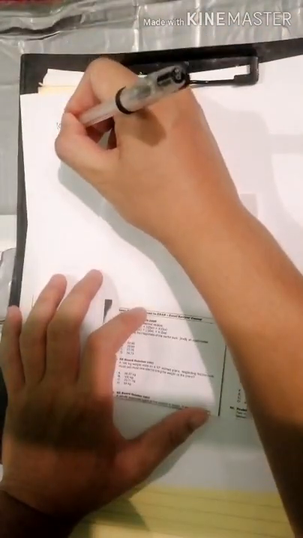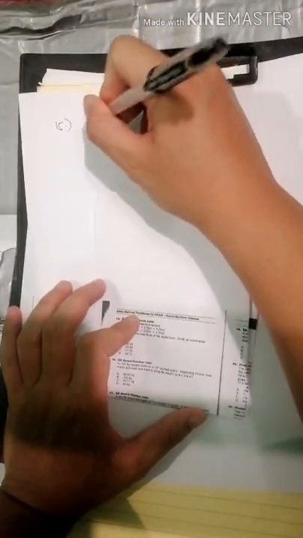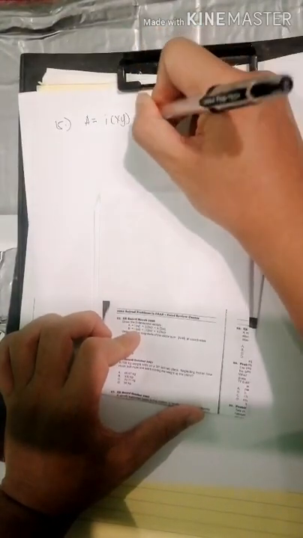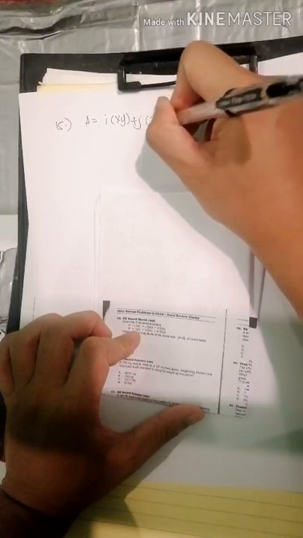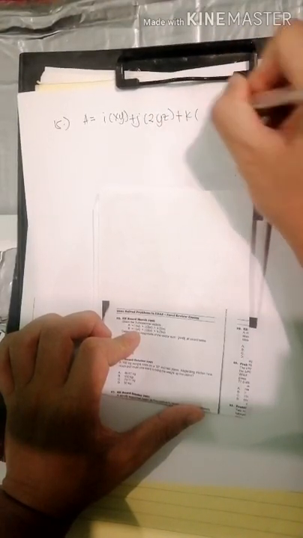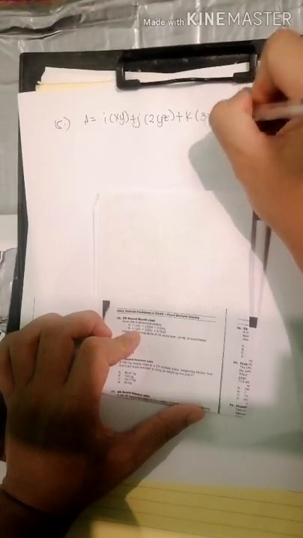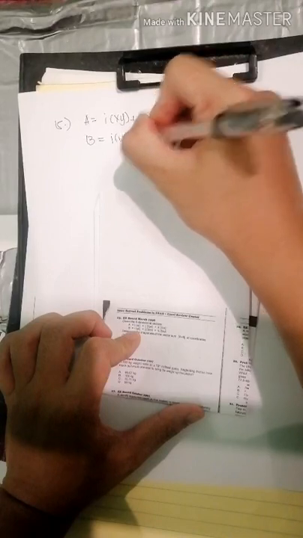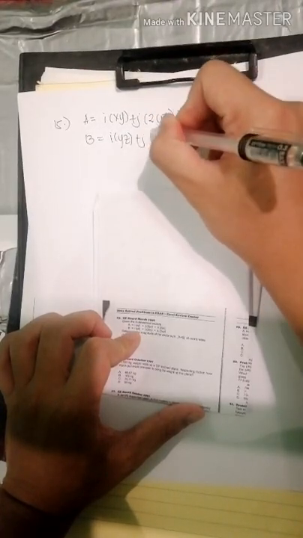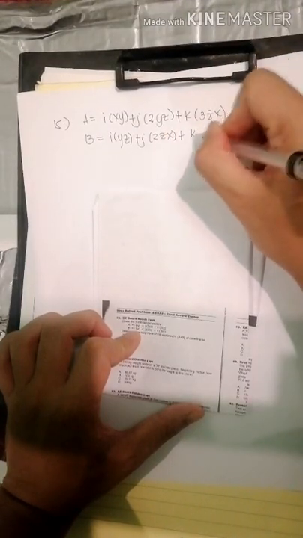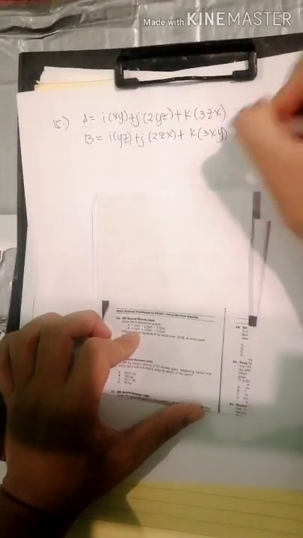So A equals i xy plus j 2yz plus k 3zx, B equals i yz plus j 2zx plus k 3xy.